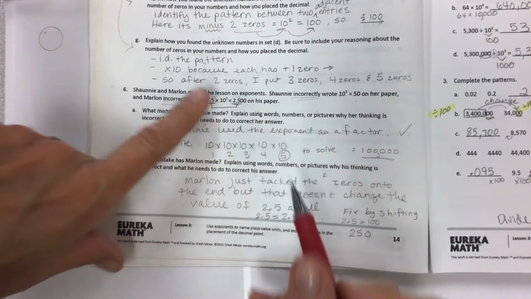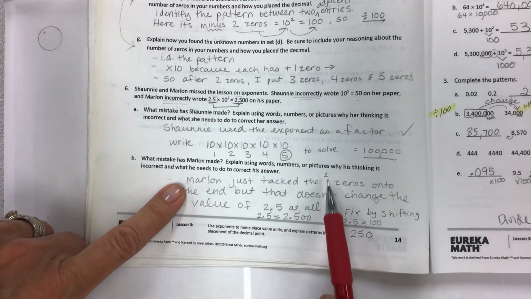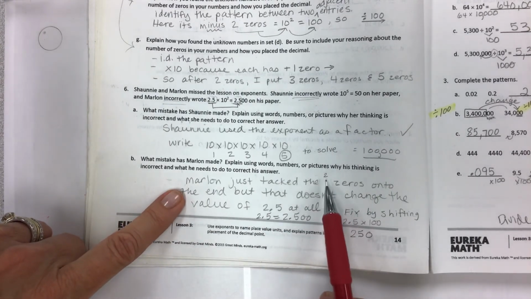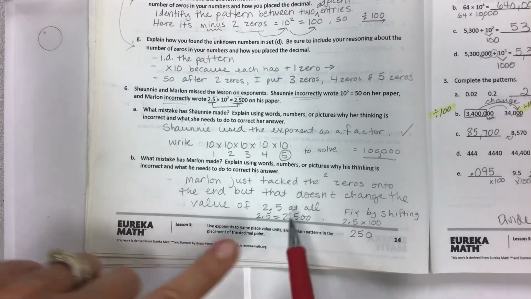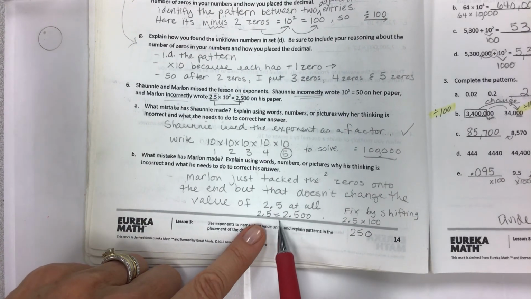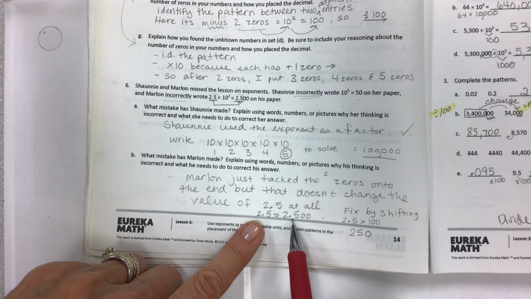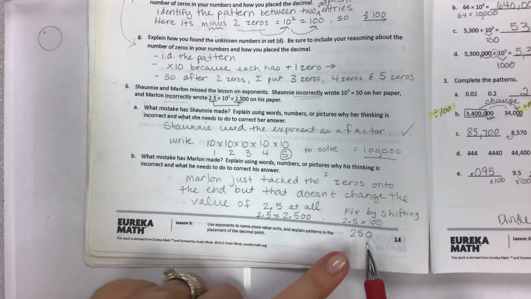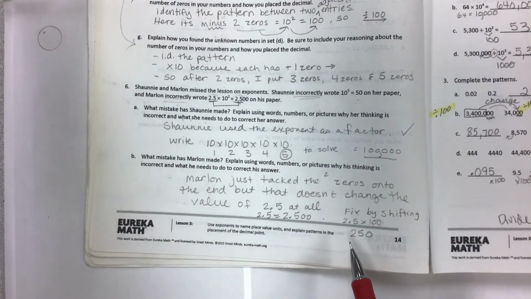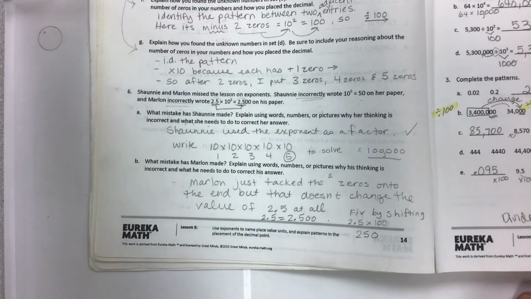That didn't multiply by 10 squared. So Marlon just tacked the 2 zeros, the 2 from the exponent, zeros on the end, but that doesn't change the value at all. 2.5 is equal to 2.5. It's the same. So you need to fix it by shifting twice. So 2.5 shifts left to 250, and that's how you solve it.